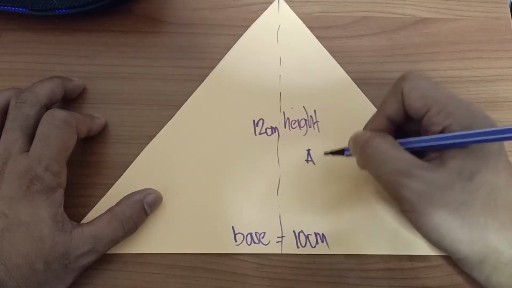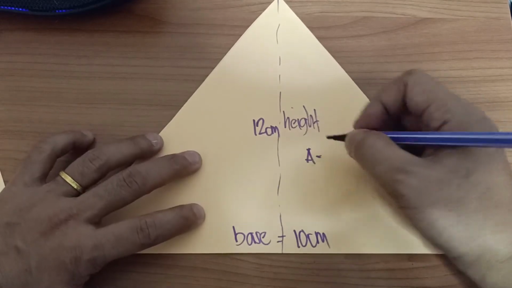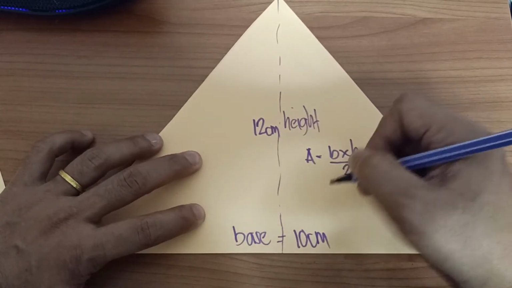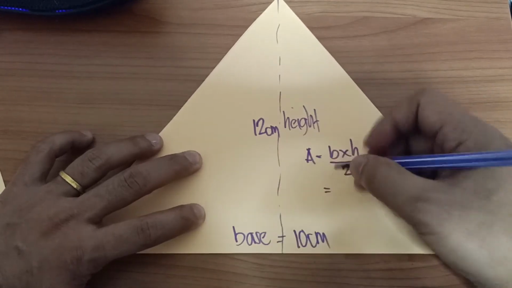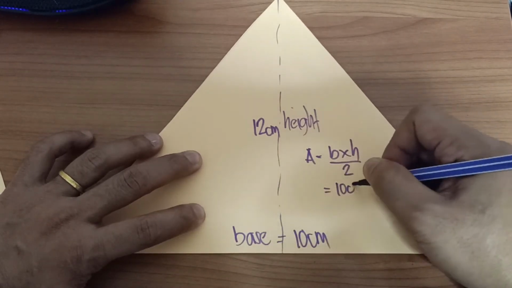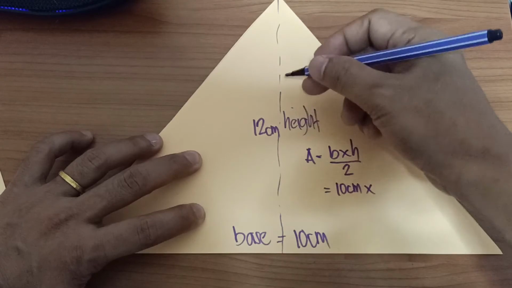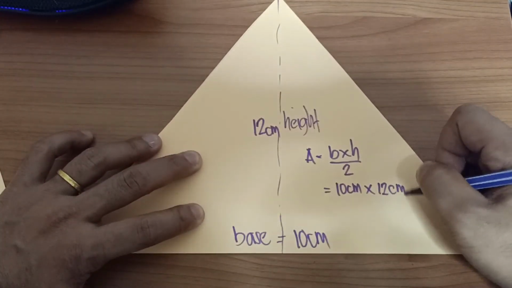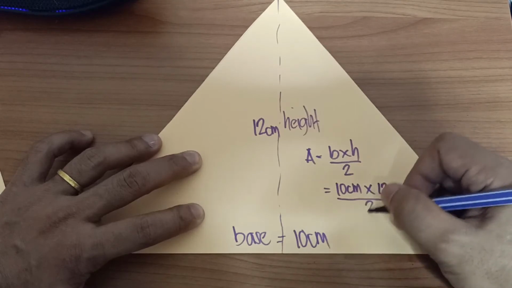Area is equal to, remember, base times height divided by 2. So the base is 10 cm times the height is 12 cm, divided by 2.